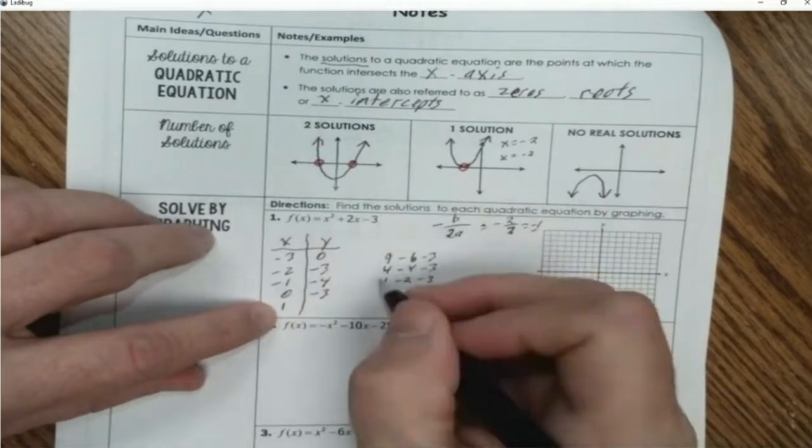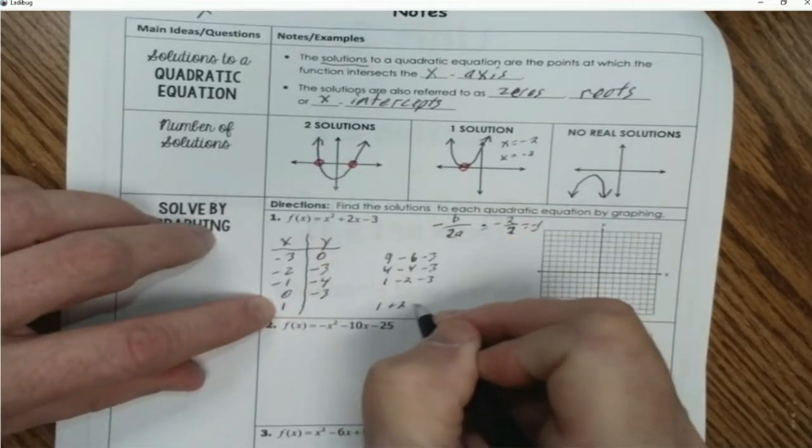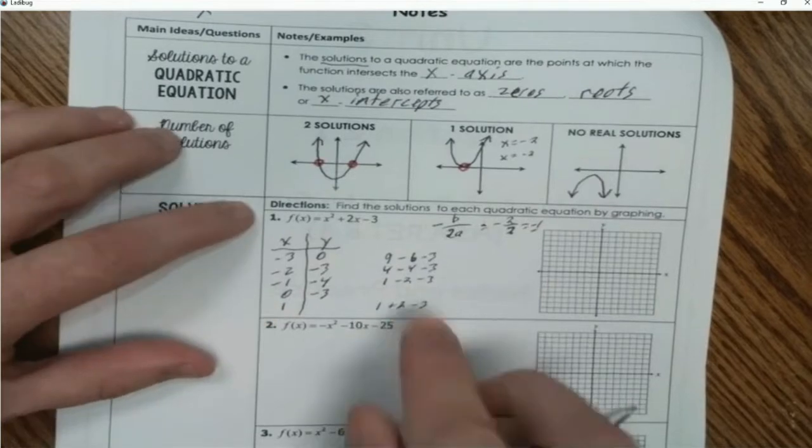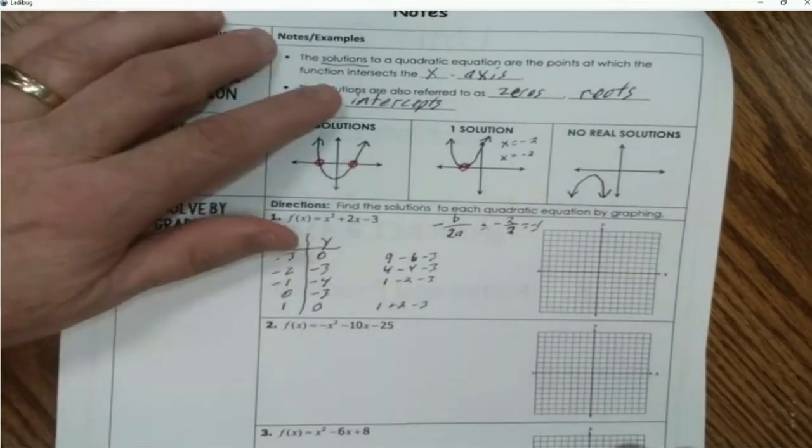1. 1 squared is 1. 1 times 2 is 2 minus 3. 1 plus 2 is 3 minus 3. 0. Okay, so we can graph our equation now.